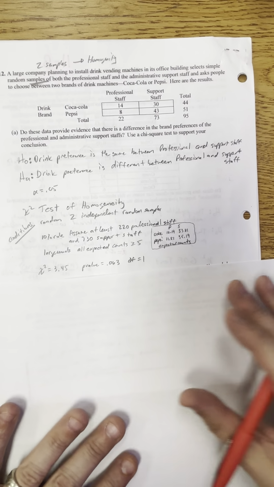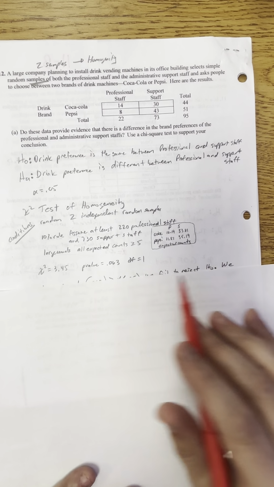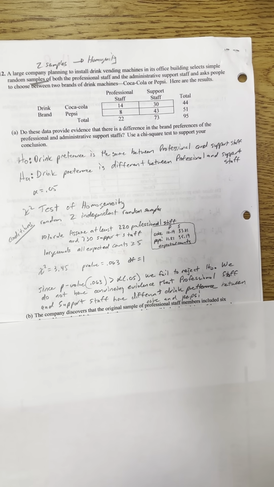And again, make sure you know how to type those in. You can just keep watching the beginning of this a couple times. You should be fine. And then because the p-value is greater than alpha, we fail to reject. We do not have convincing evidence that the staff has a different preference between Coke and Pepsi.